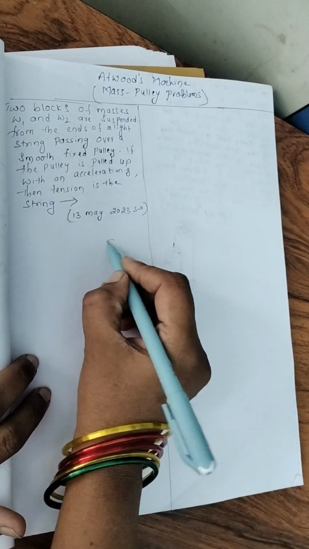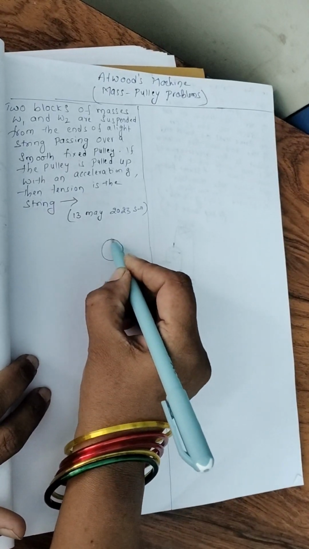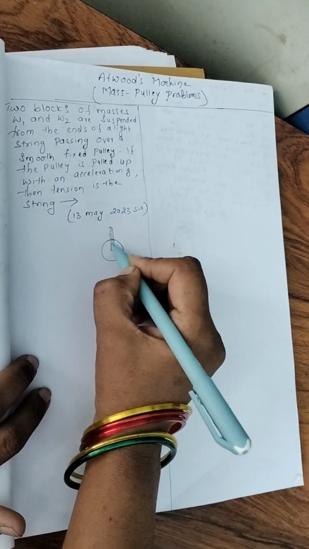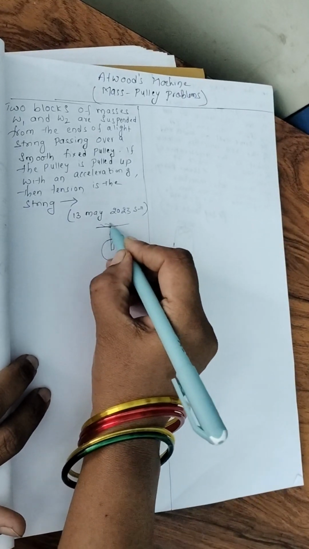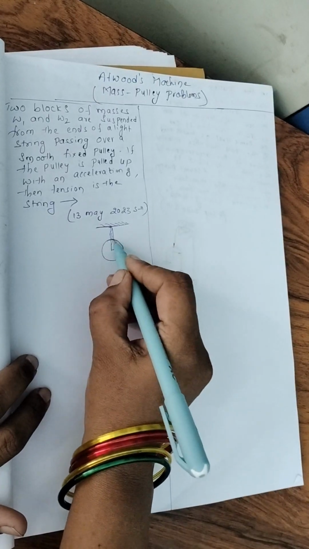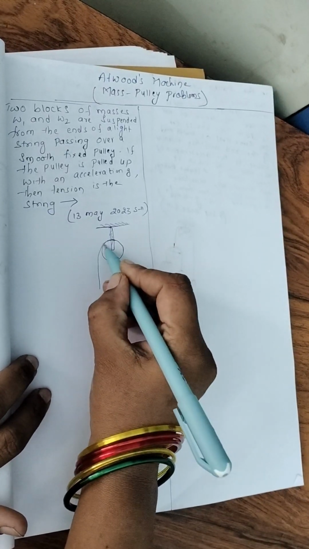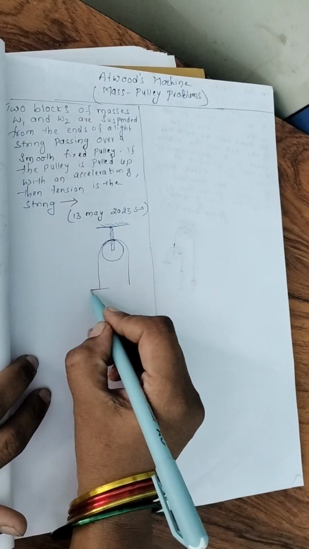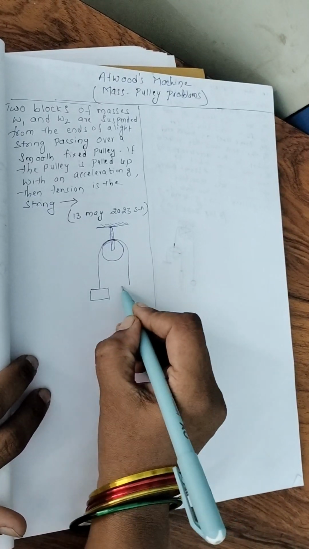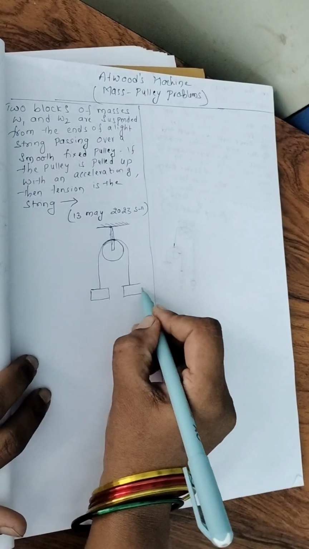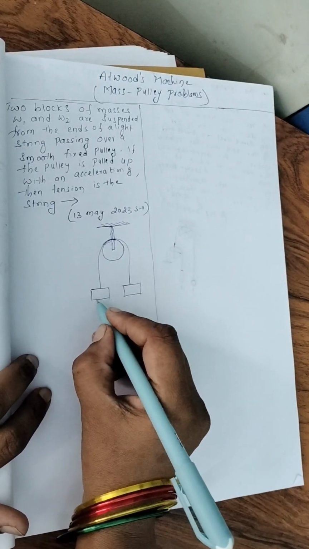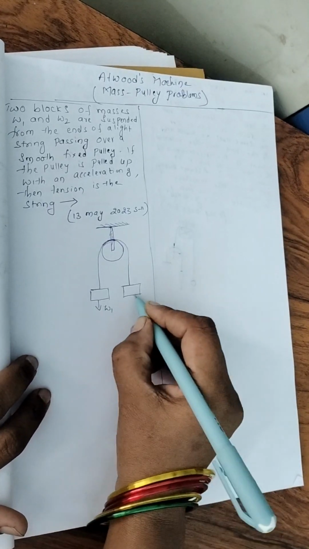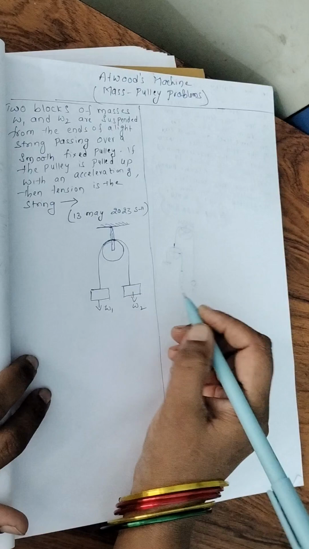Okay, what he said. This pulley is fixed to one end on the same string. He suspended, he is not changing the string. At both ends of the string, he suspended two blocks of masses W1 and W2, right?